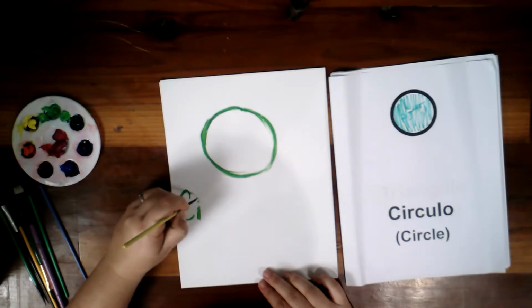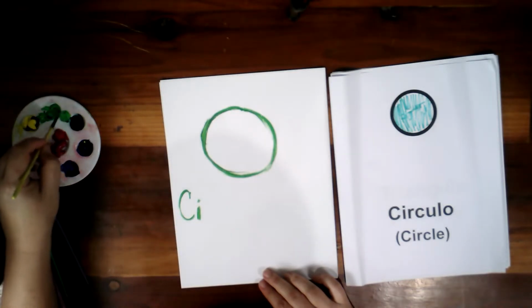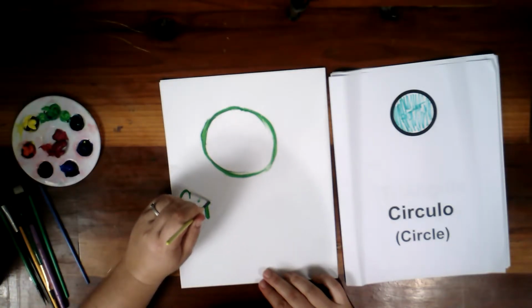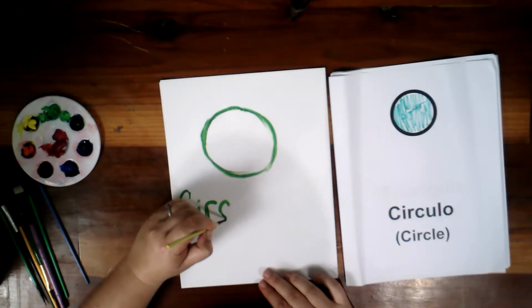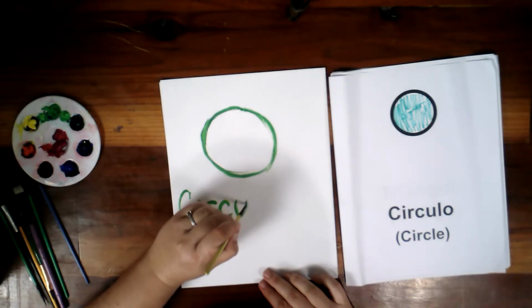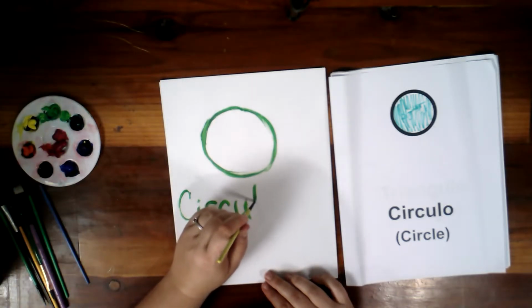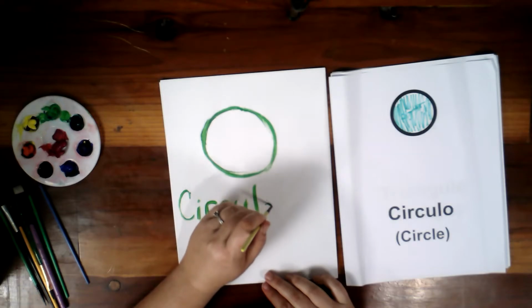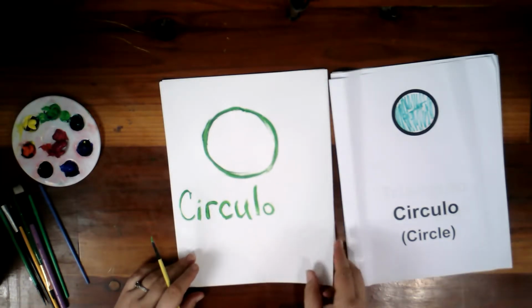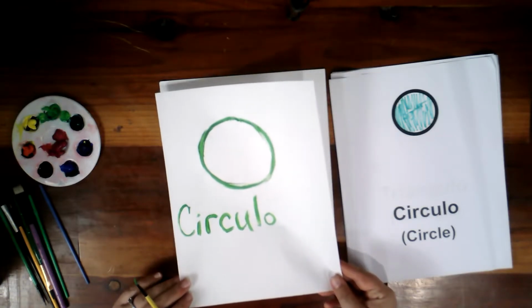And círculo, the word, is actually a cognate for circle in English. Cognates are when words are very similar in one language and another. So, between circle and círculo, they're spelled very similarly, they sound similarly, and they mean the same thing.